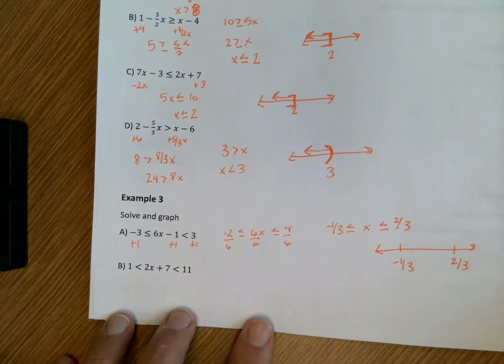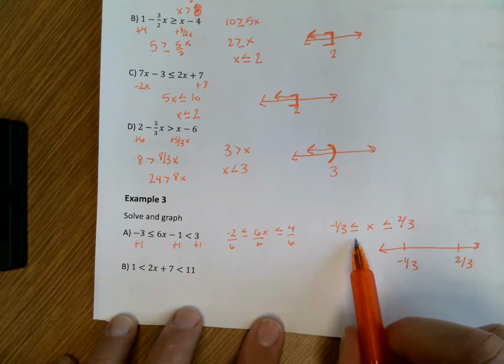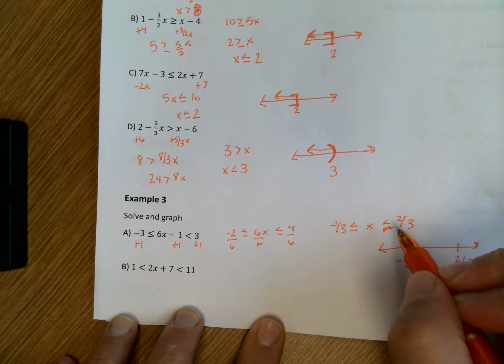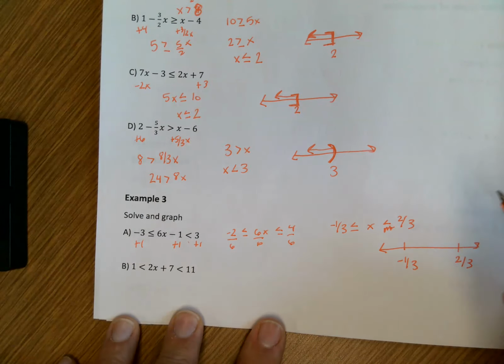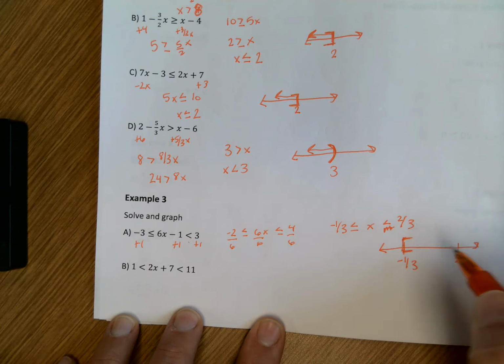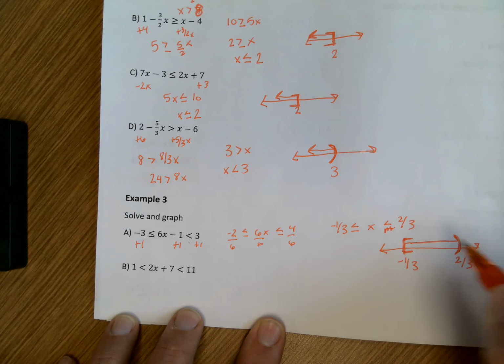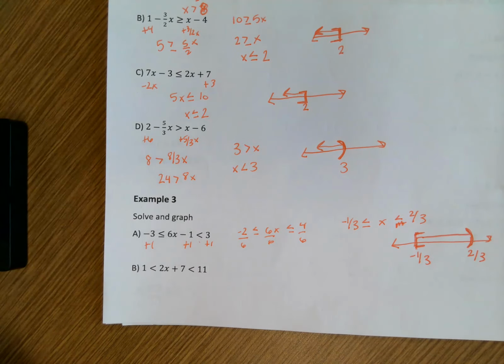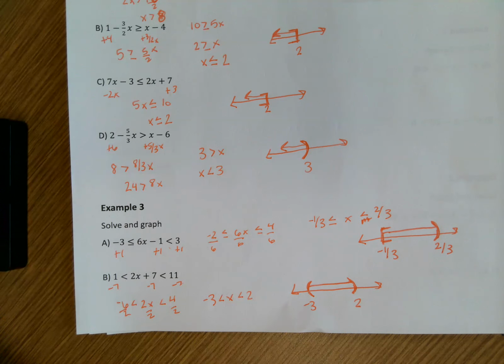Now if I'm going to graph this, again, my points of interest are going to be at -1/3 and 2/3. And when I look at this, they're both brackets. Oops, sorry. No, this one's not, because I miswrote that. So this one would be a bracket because it's including -3, and this one is a parenthesis because it's not including the 2/3. Pause the video and try to do B by yourself. Both of them should have been parentheses in between -3 and 2.